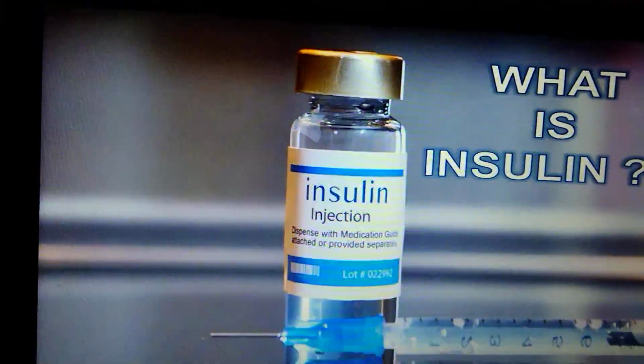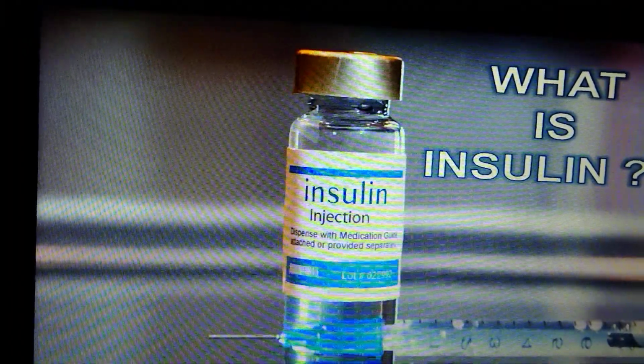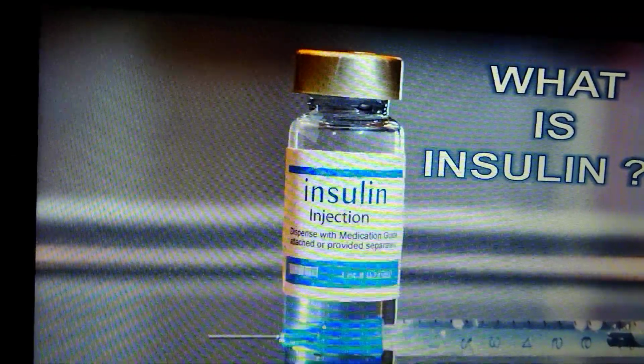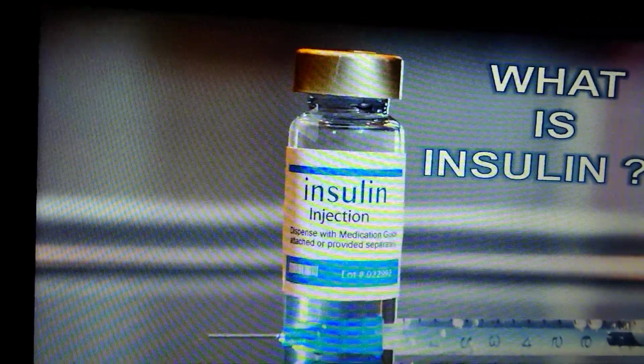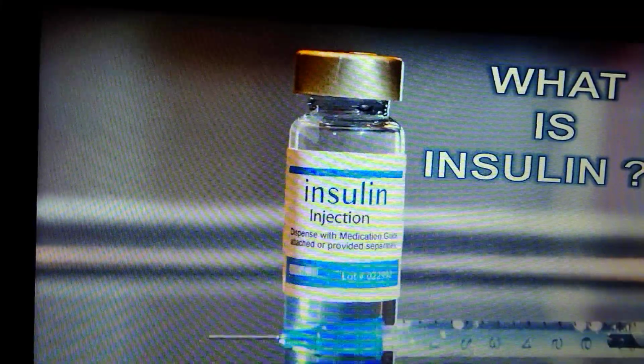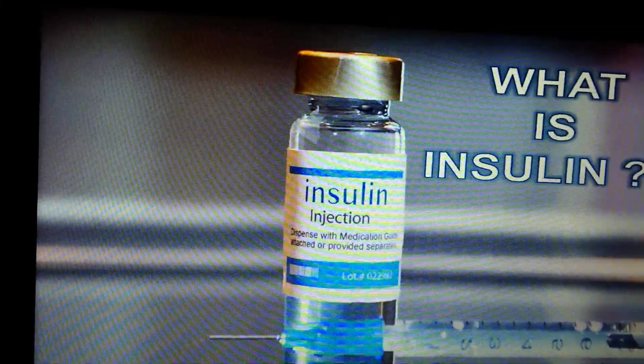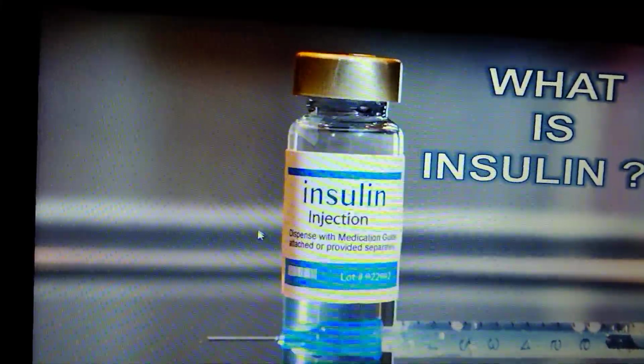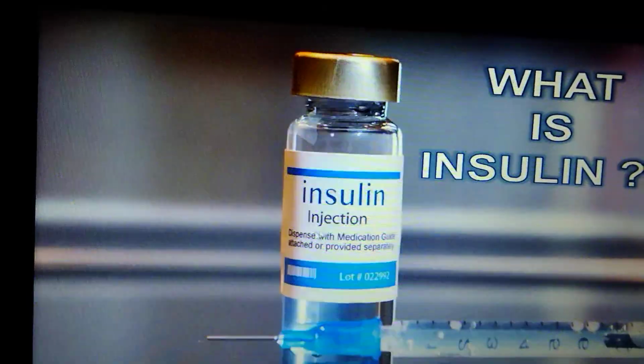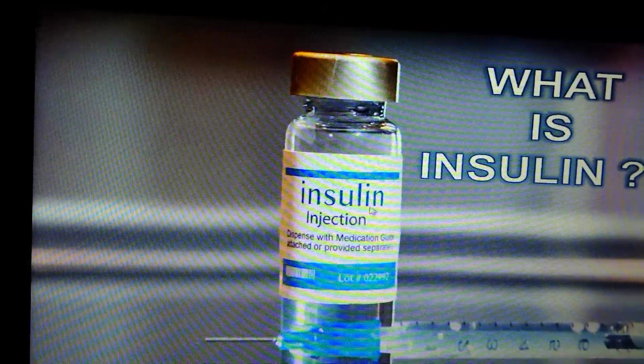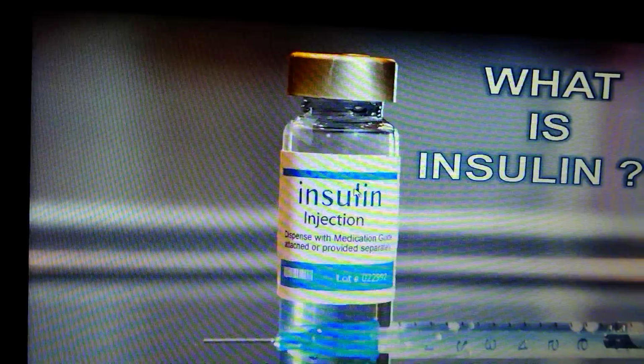आज का हमारा टॉपिक है इंसुलिन। सो व्हाट इज़ इंसुलिन? इंसुलिन क्या है? As you can see in this diagram, insulin is nothing but an injection. As you can see here, on this bottle what they have written: injection. So what is insulin actually?